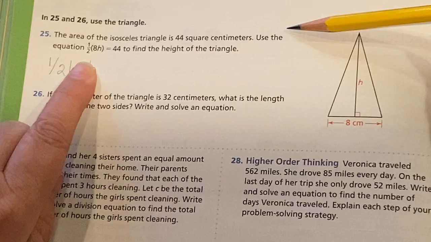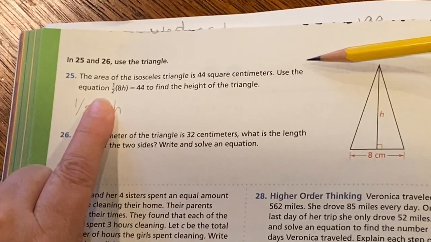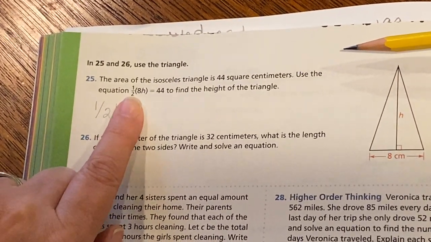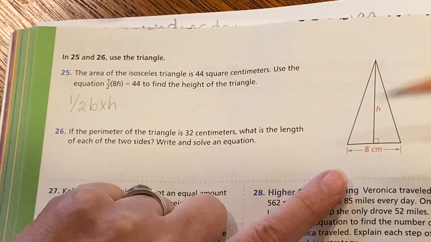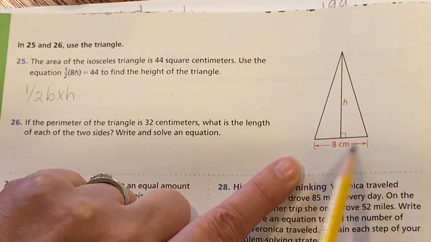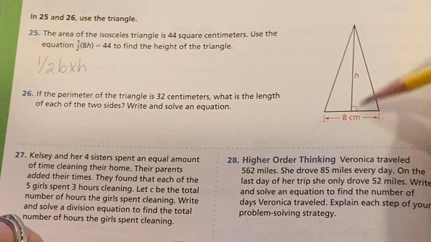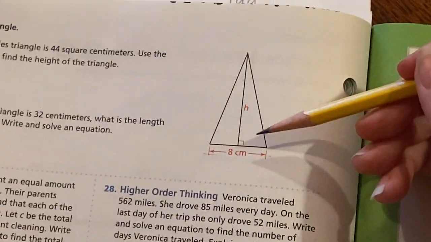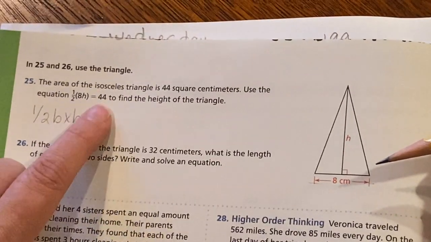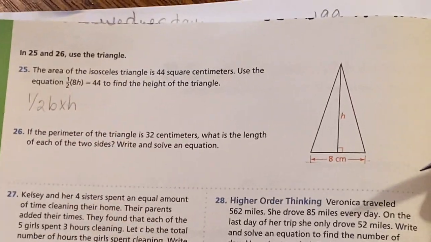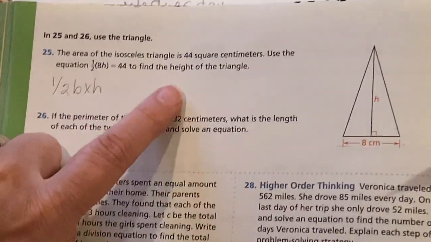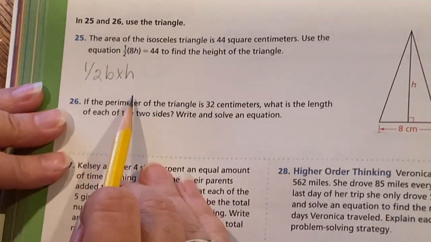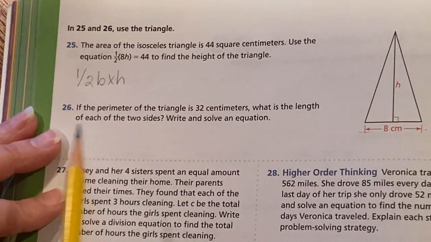But even if you don't, it shows you the equation right here. 1/2 times 8h. Then if we look at the diagram, we can see that 8 is the base and h is the height of the triangle. And we know that that area is 44. Okay, so you're just going to solve that equation and then find the area.